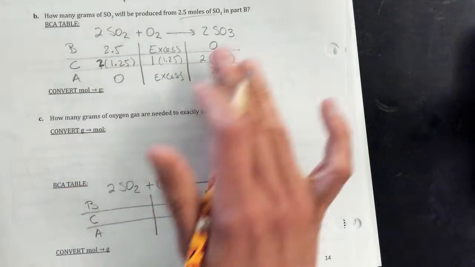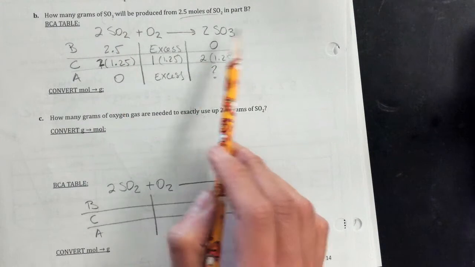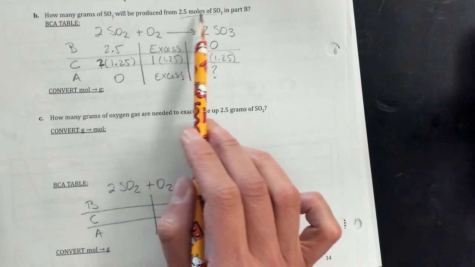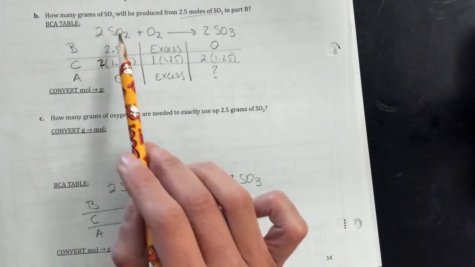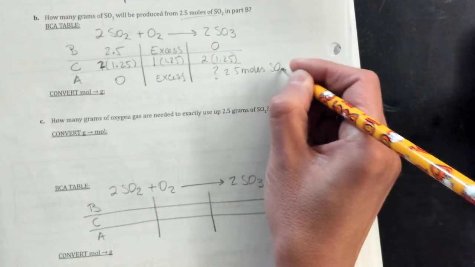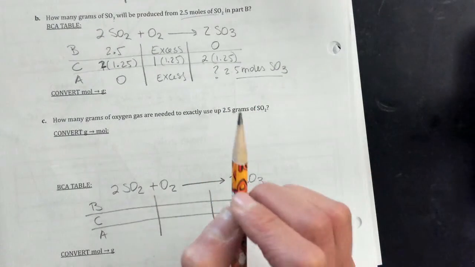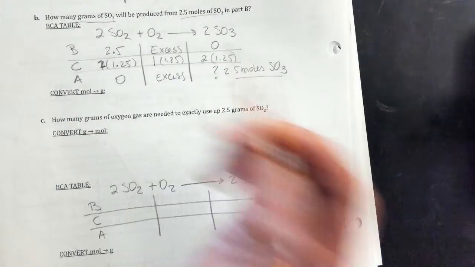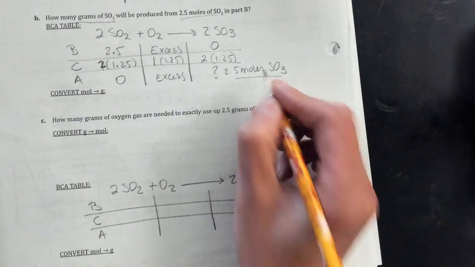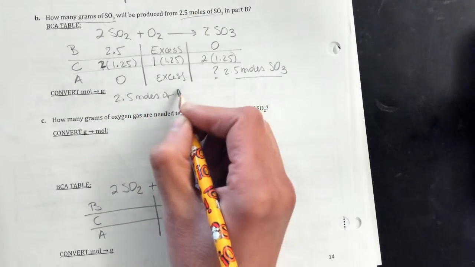So after we finish completing the table, we need to go back and read it again. How many grams of SO3 will be produced from 2.5 moles of SO2? So 2.5 moles of SO2 will produce 2.5 moles of SO3. Okay, because 2 times 1.25 is 2.5. We are not done with the problem because the problem asks for grams. So we need to convert this to grams. 2.5 moles of SO3.